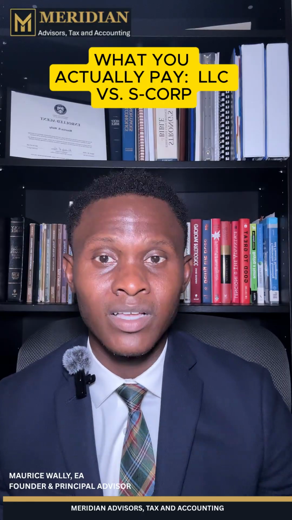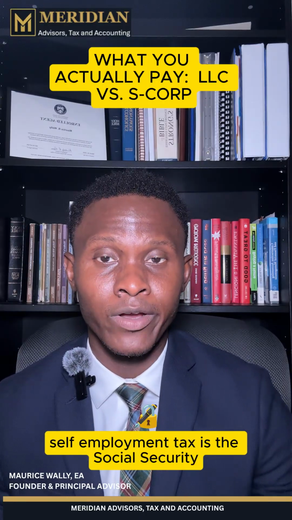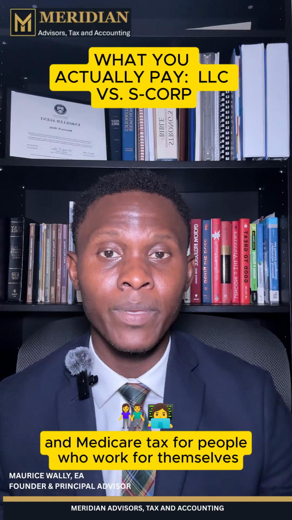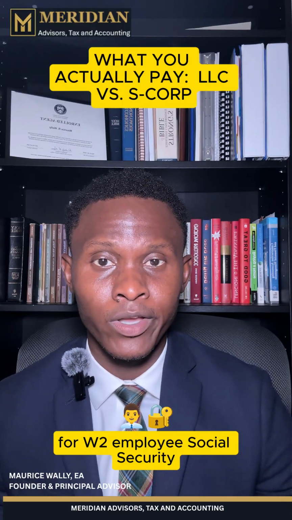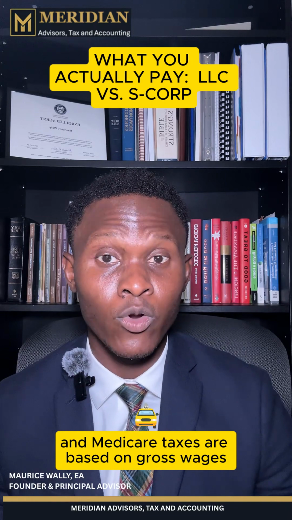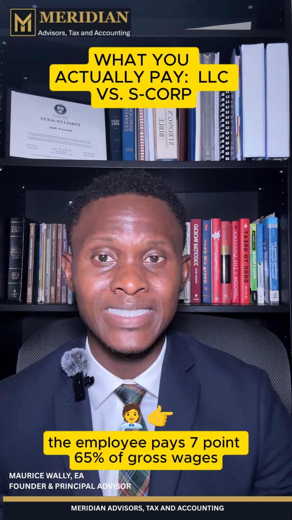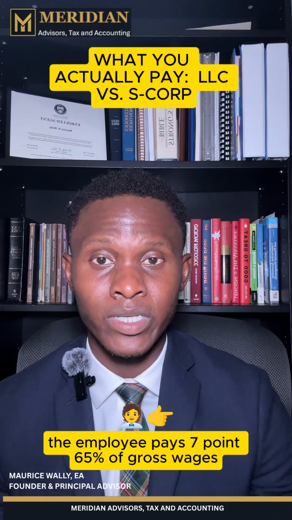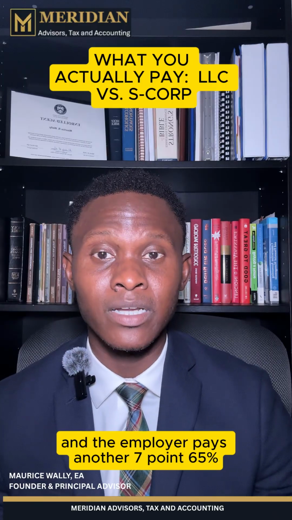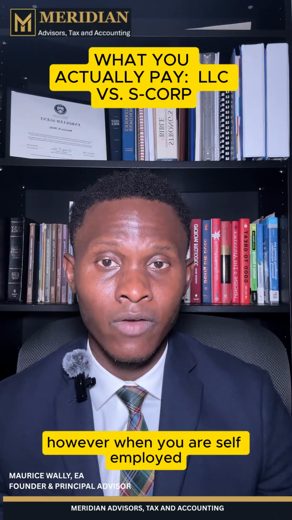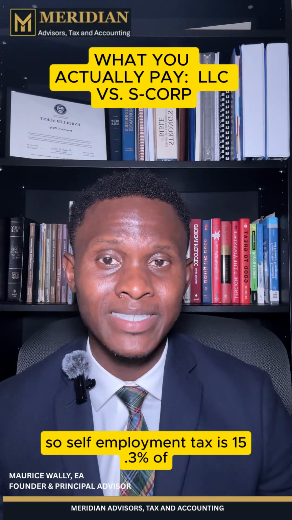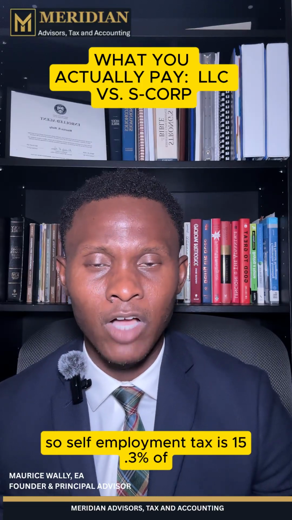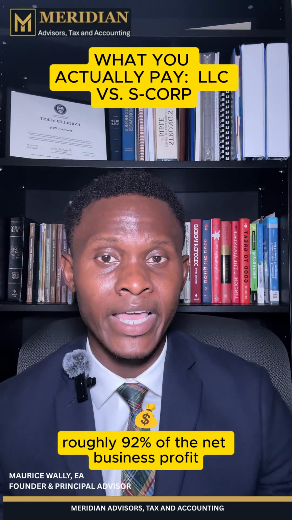Self-employment tax is different. Self-employment tax is the Social Security and Medicare tax for people who work for themselves. For a W-2 employee, Social Security and Medicare taxes are based on gross wages. The employee pays 7.65% of gross wages, and the employer pays another 7.65%. However, when you are self-employed, you are responsible for both sides. So self-employment tax is 15.3% of roughly 92% of the net business profit.